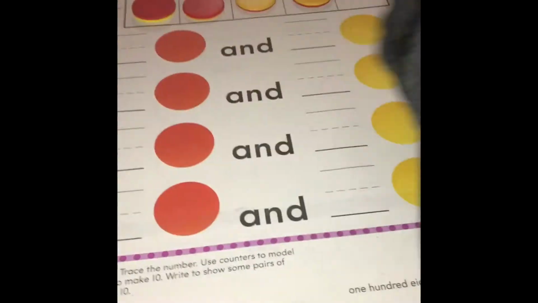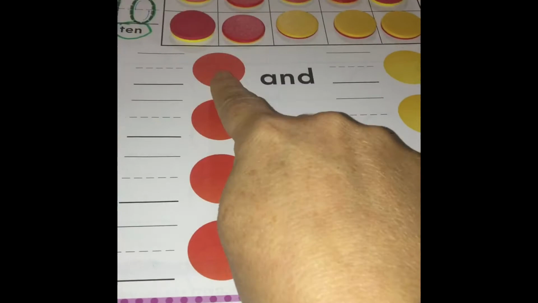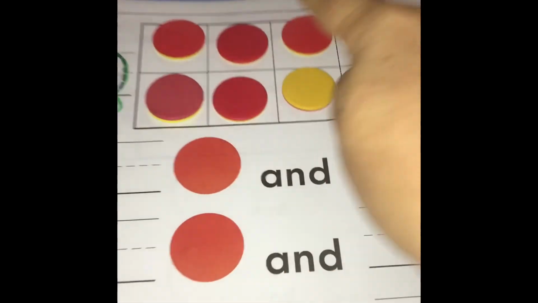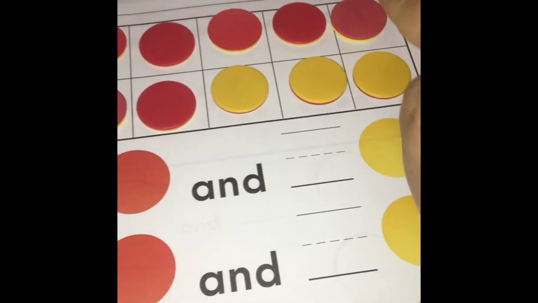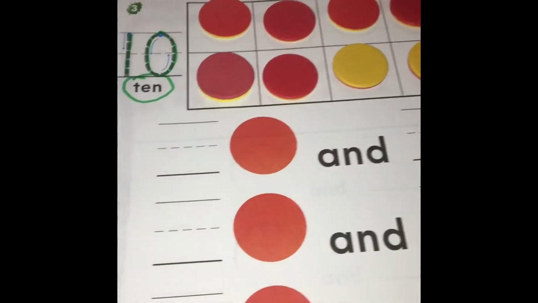Grab these ones. So I didn't plan for that. That just kind of happened. So I'm going to see how many red ones I have. So I'm going to count the red ones. 1, 2, 3, 4, 5, 6, 7. I have 7 red ones.